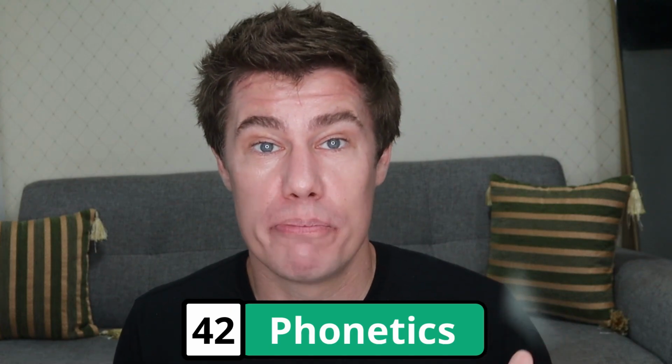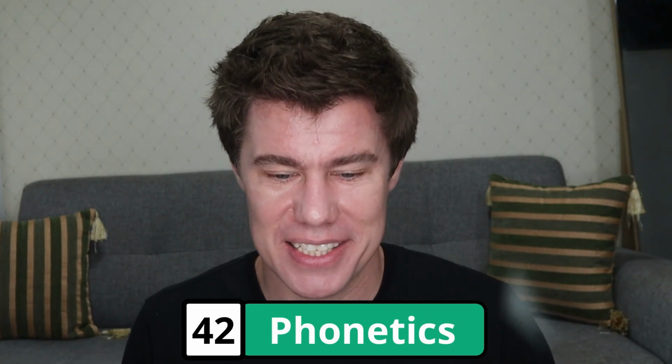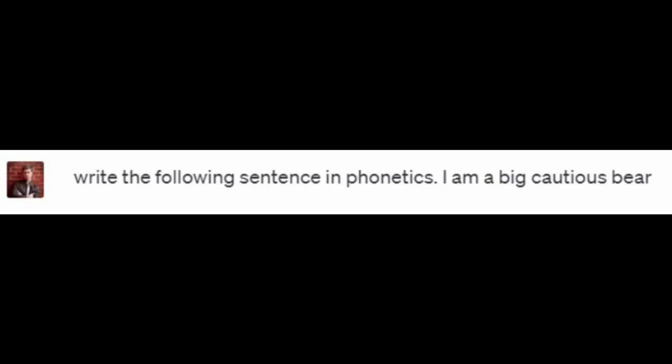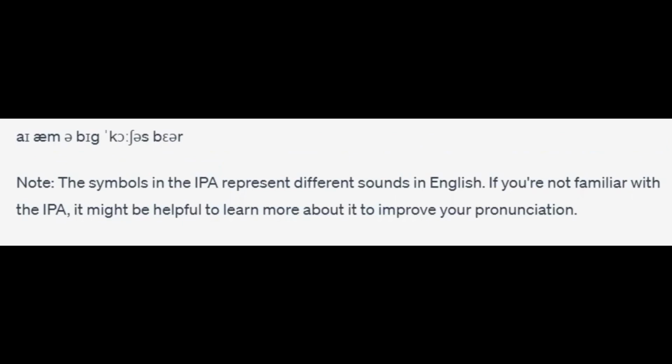If you don't know how to pronounce something, you can ask ChatGPT to write it in phonetics. Write the following sentence in phonetics. I am a big cautious bear. Sure, here's how you can write I'm a big cautious bear in phonetics using the International Phonetic Alphabet. The symbols in IPA represent different sounds in English. If you're not familiar with IPA, it might be helpful to learn more about it to improve your pronunciation.